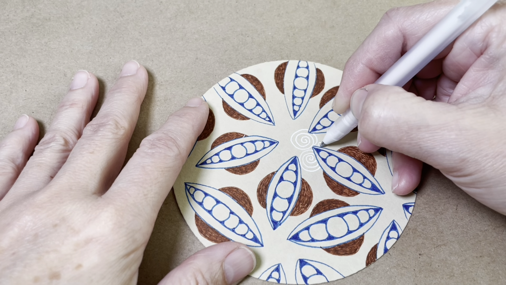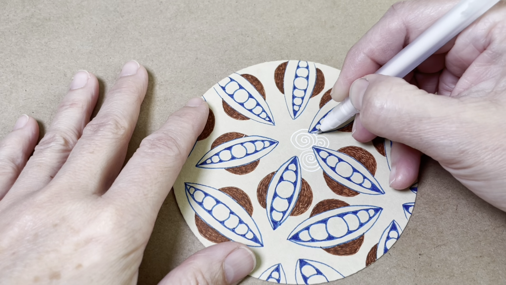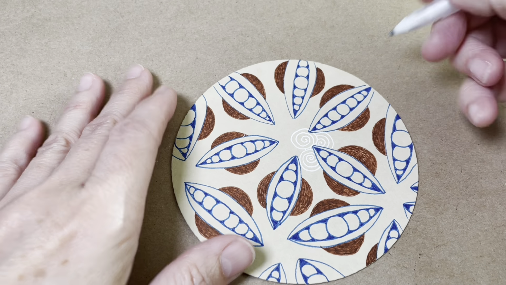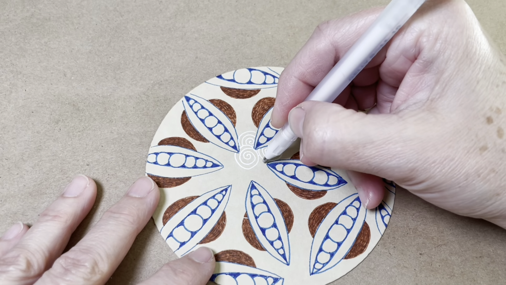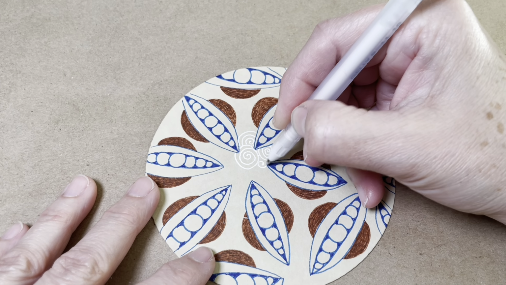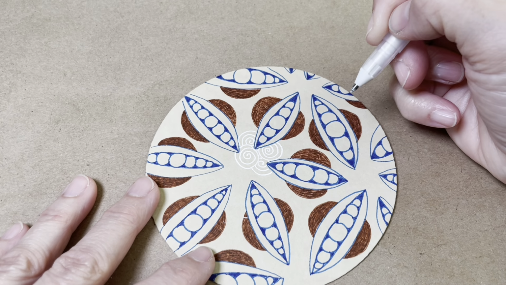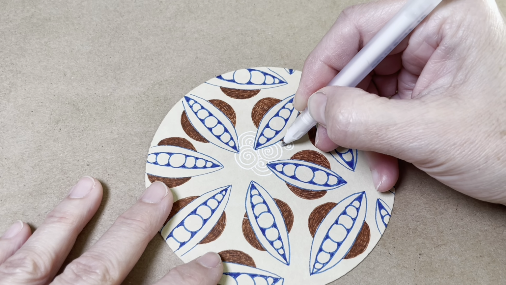This is a tangle that most of us learned in our first Zentangle class. We probably all drew it on our first Zentangle tile. It is a classic Zentangle tangle, and I think it's great for filling in backgrounds and negative space on tiles.